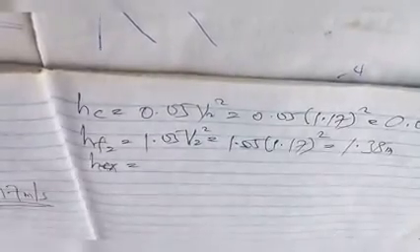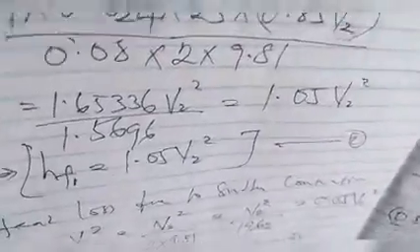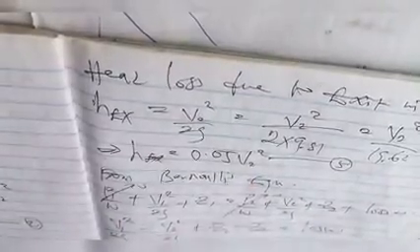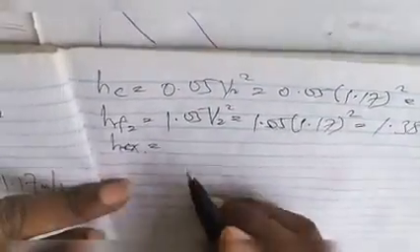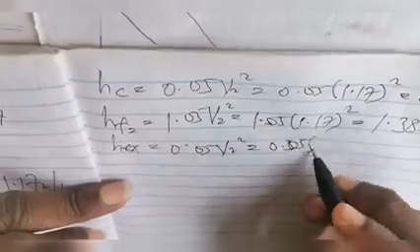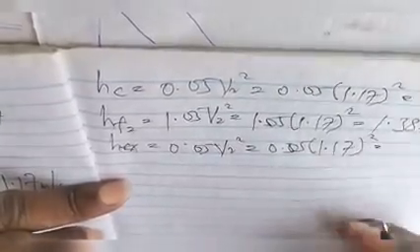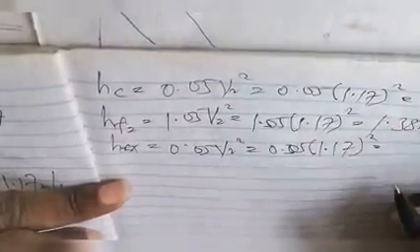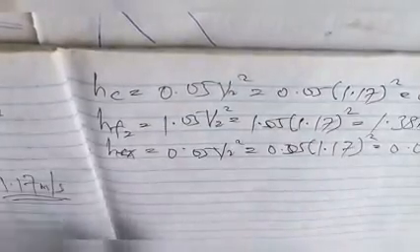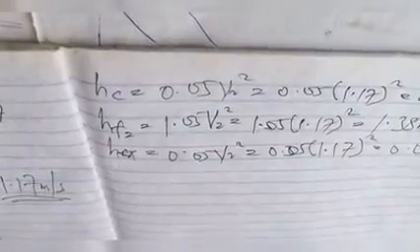We had head loss due to exit to be 0.05 V2 squared, and that's 0.05 times V2, which is 1.17, all squared, which also gives 0.07 in meters. So that's all the head losses. We can now draw the hydraulic gradient line and the energy gradient line.